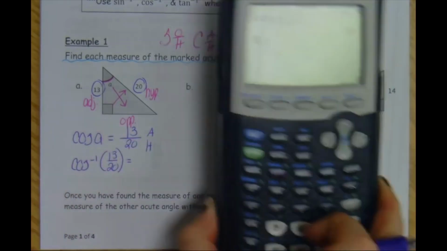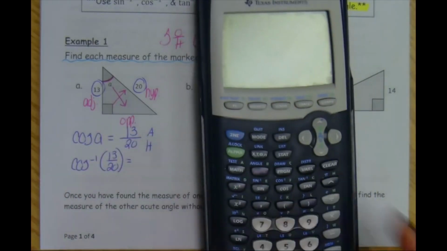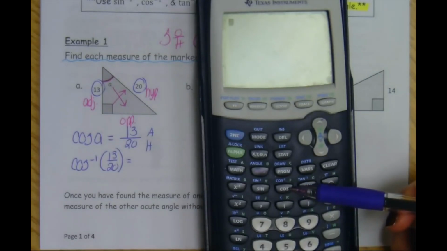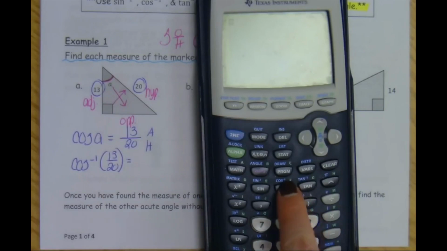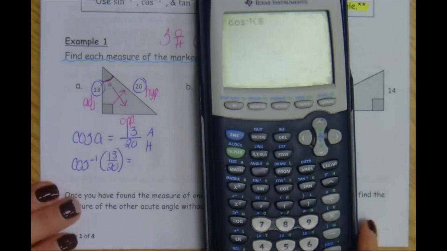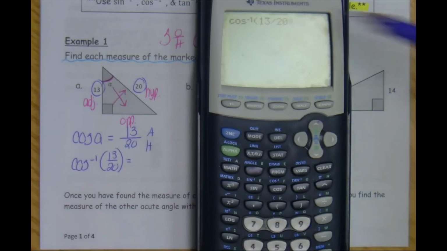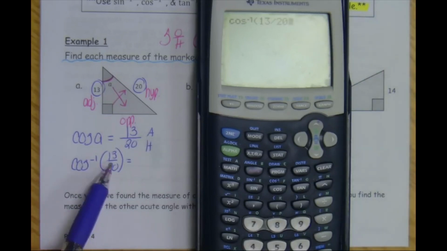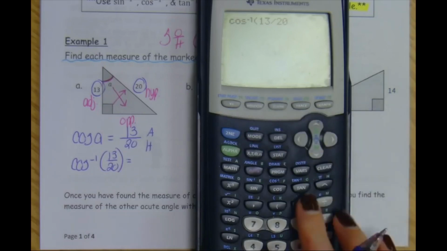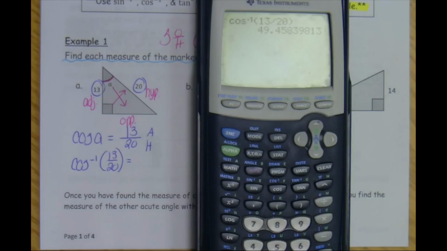All right, and I'm just going to type it into my handy dandy calculator over here. So again, if I want cos inverse, it's in blue, so I have to press the blue button to activate it. All right, again, I'm going to do 13 over 20. Now, this is just another way to type in a fraction. I know that this is really the division symbol, so for me, it's just quicker to type in 13 divided by 20. If you want to use the alpha y equal, that's totally fine, but both ways are correct. I'm going to press enter, and I get this big decimal, and that's okay.